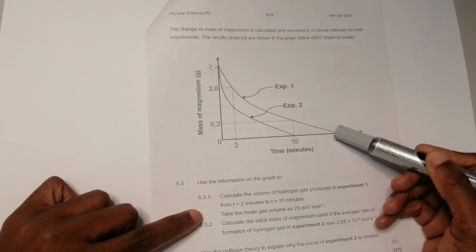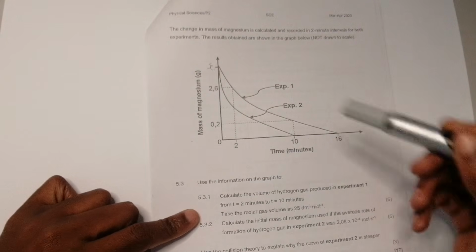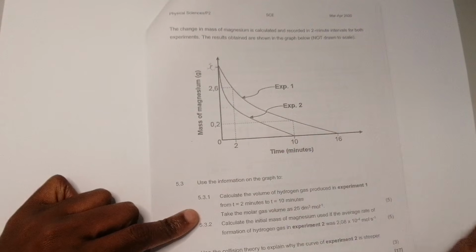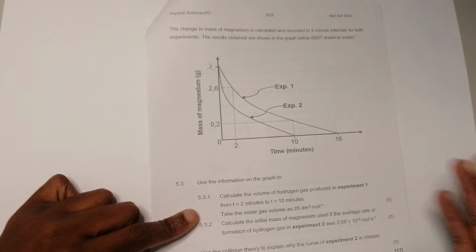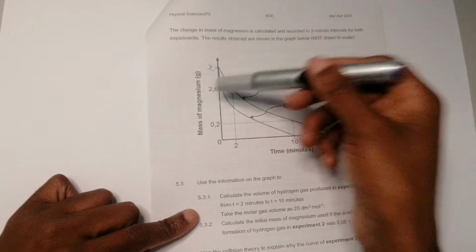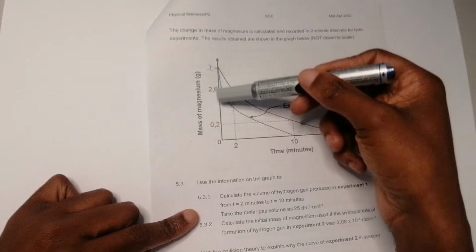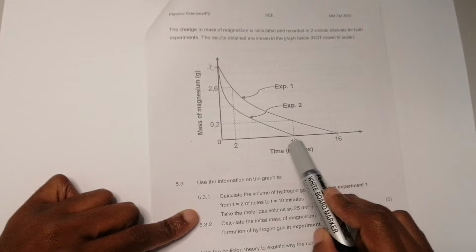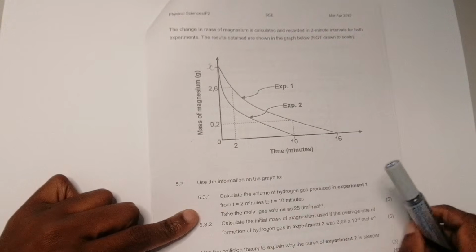But then in experiment 2, you remember we had magnesium powder. So what happened? Of course, I'm expecting that the one in powder would actually get to completion much faster, isn't it? So in this case, look at it. It's got a very sharp decrease, and in this case, it reaches completion at 10 seconds. So it's actually 6 seconds less than the first one.